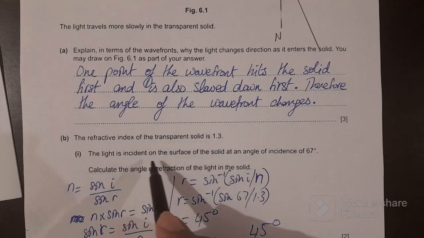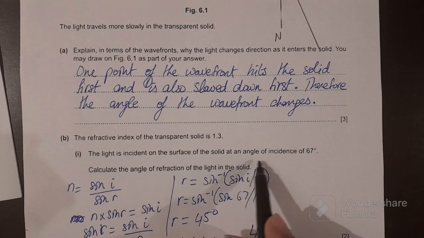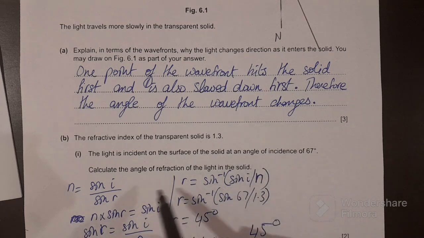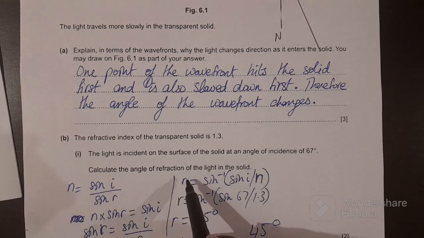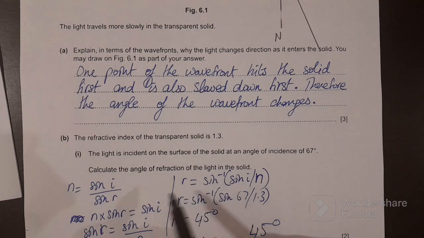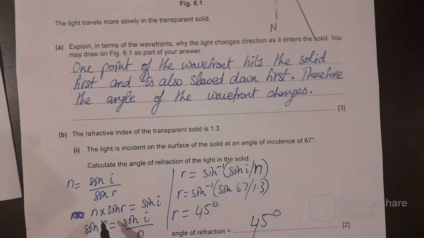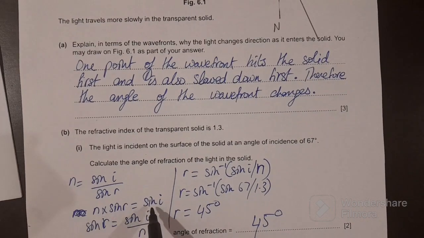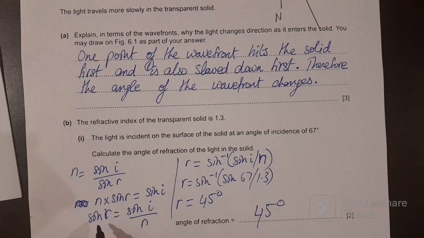The light is incident on the surface of the solid at an angle of incidence of 67 degrees. Calculate the angle of refraction of the light in the solid. So n is equal to sine i divided by sine r. Then n multiplied by sine r is equal to sine i. Then sine r is equal to sine i divided by n.